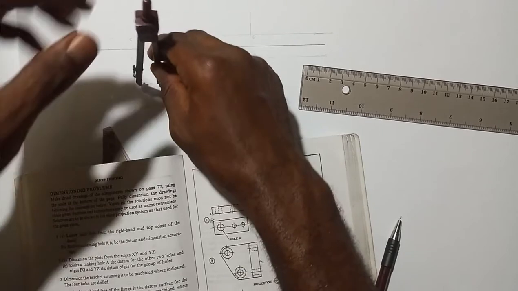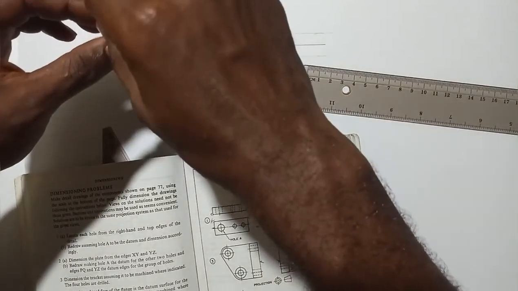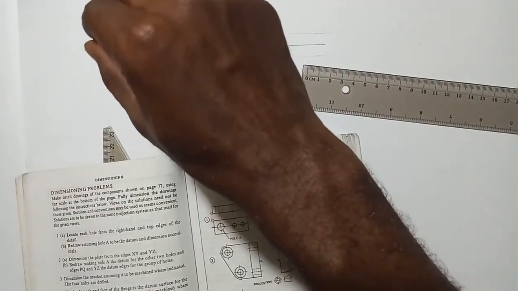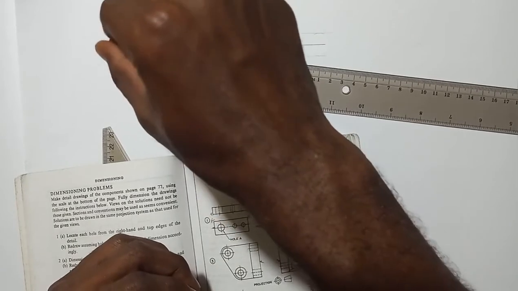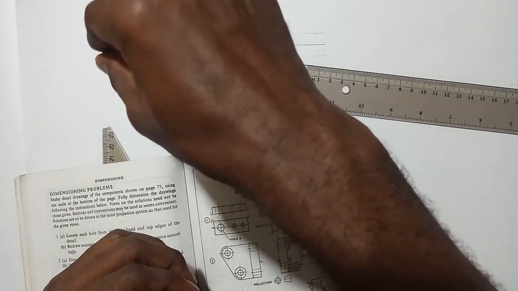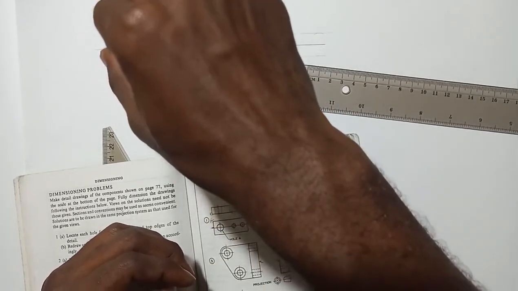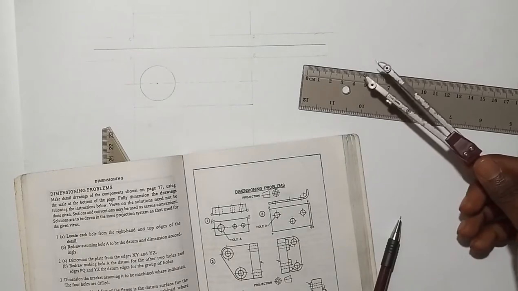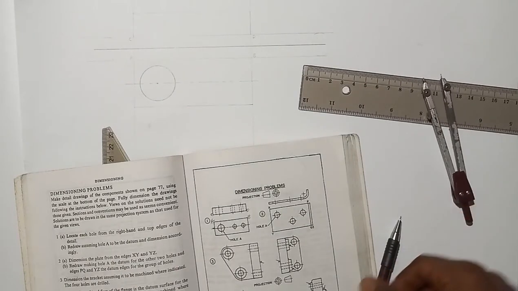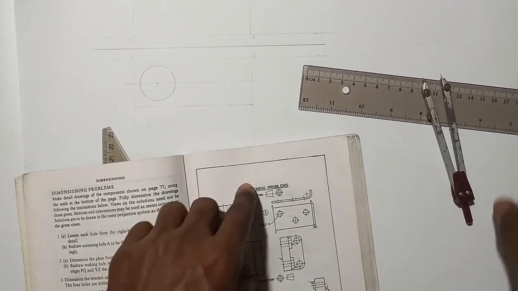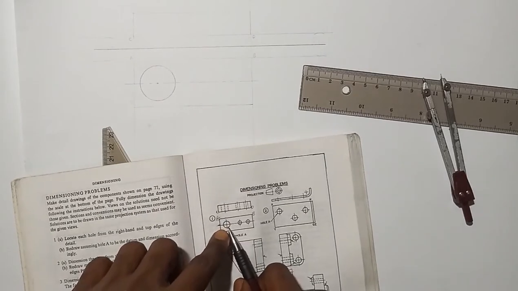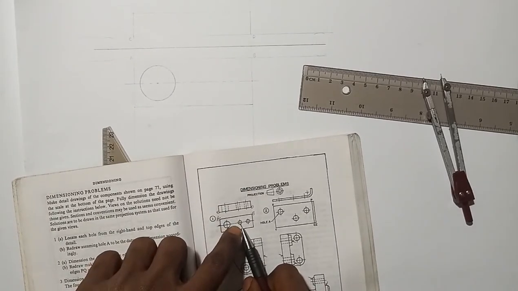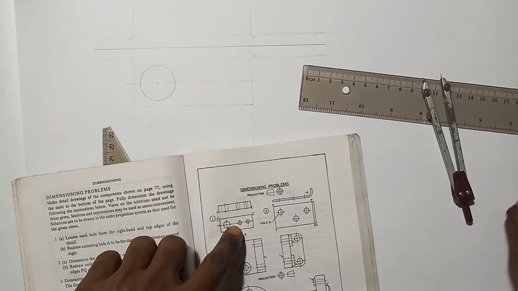Remember, I told you to tighten your compass very well so that the knots won't disappoint you. When you are drawing a circle, I'd advise you use a thick line at once so that you won't have to have a double curve. But that is it for our first circle. Now for our circle 2.